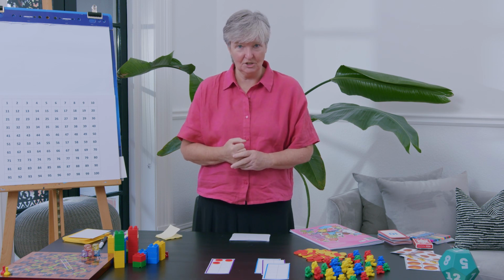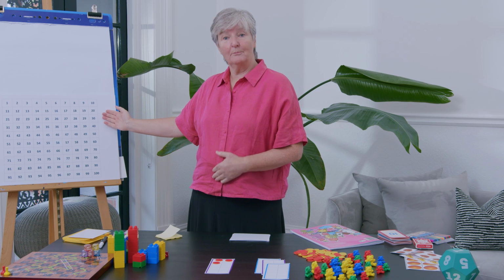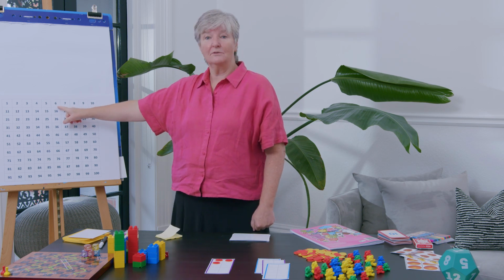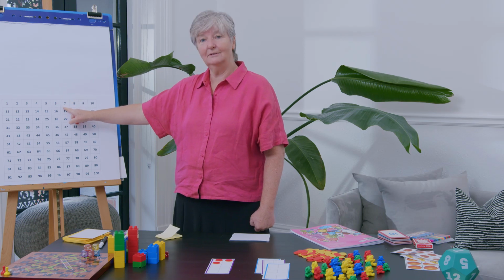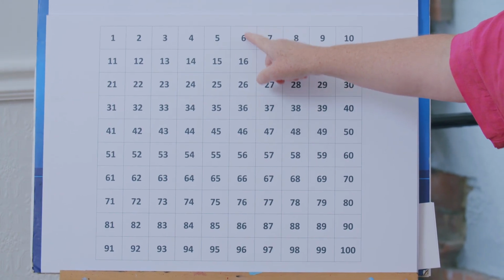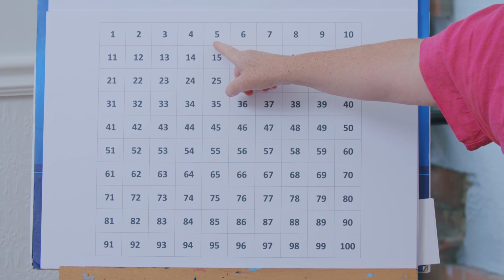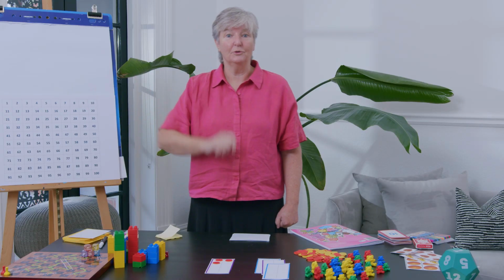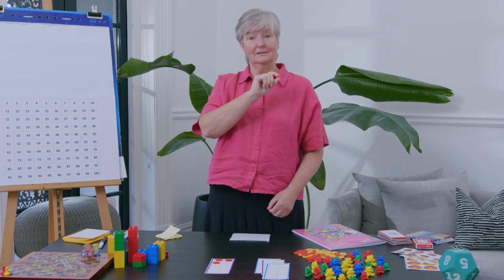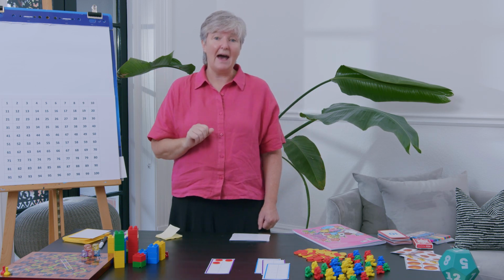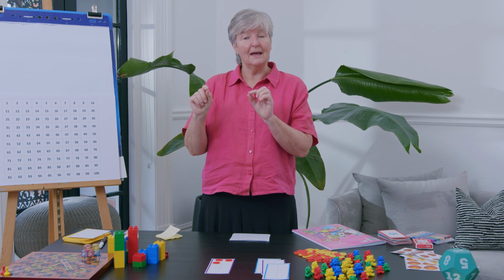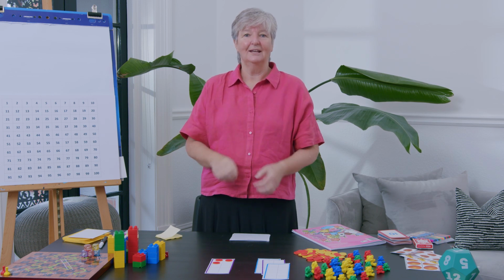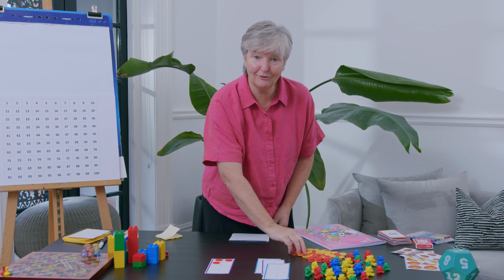Now some of you could have done that in your head and some of you may have used a strategy. You may have used the number chart, you may have found 6, you may have said what is 1 more? It's 7. You may have seen what is 1 less? It's 5. Some of you may have used a number line or a number track and found the number 6 and seen the one before and the one after. Some of you might even have used a 10 frame.